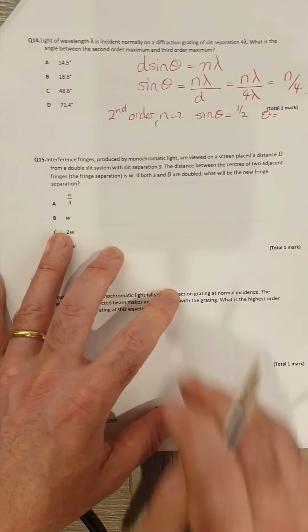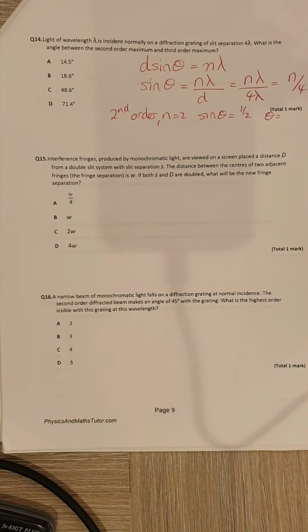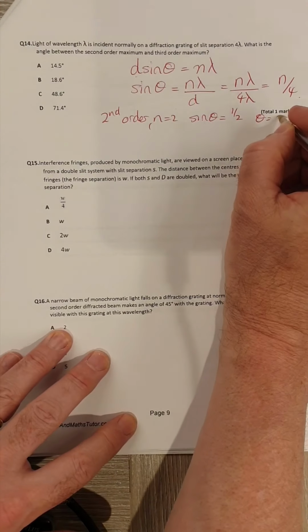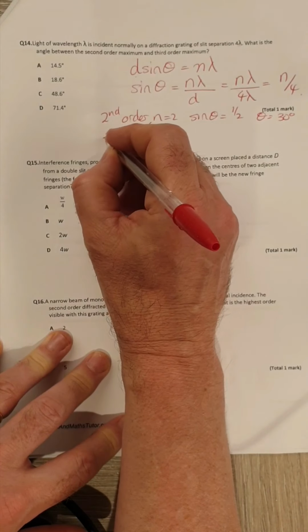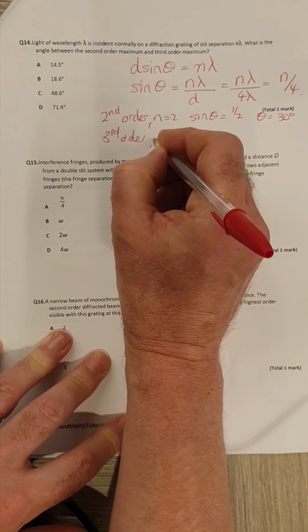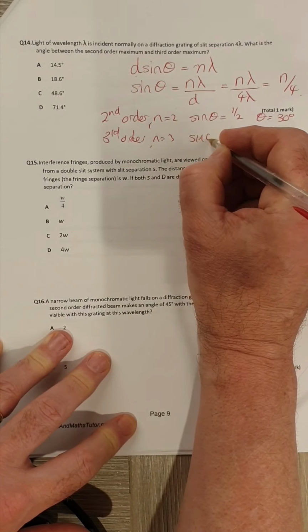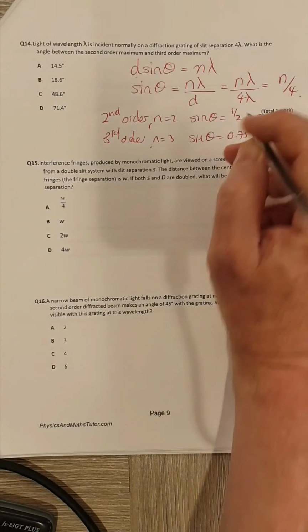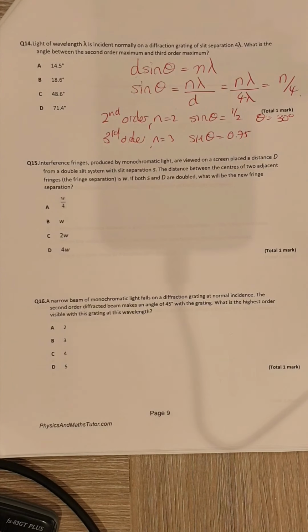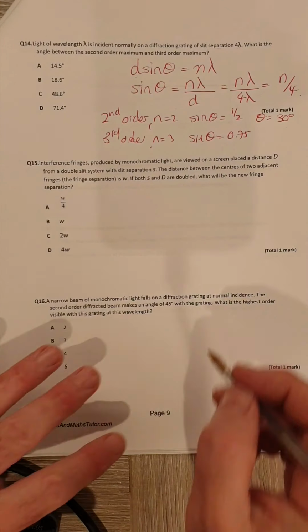So the angle is equal to 30 degrees. And for the third order, n is equal to 3, which means the sine of the angle is equal to 3/4.